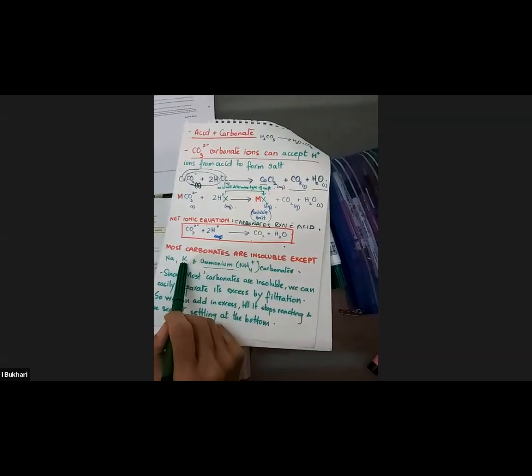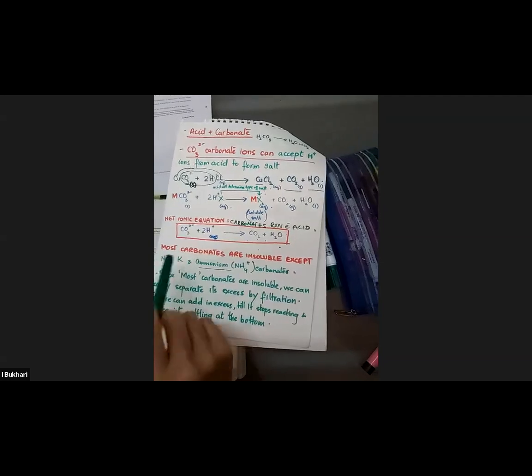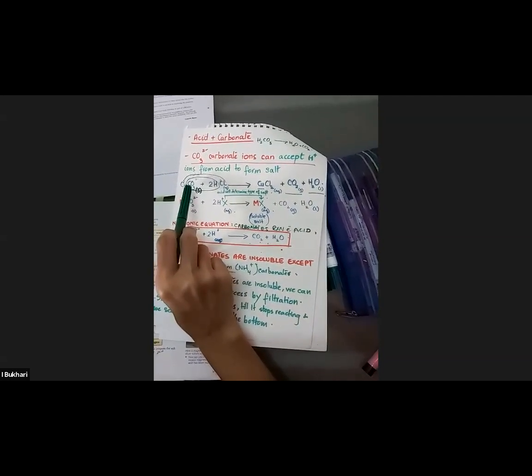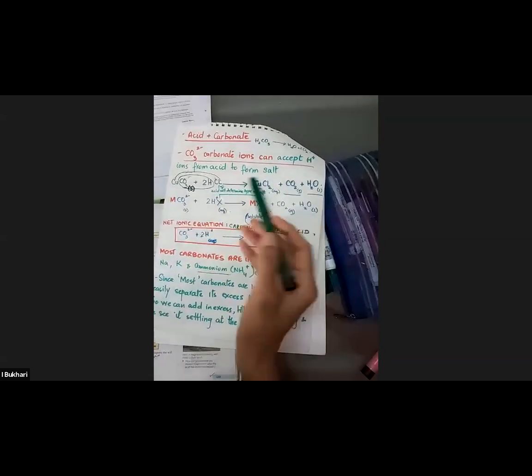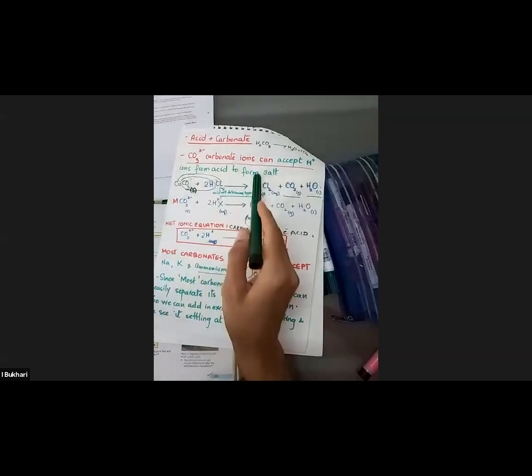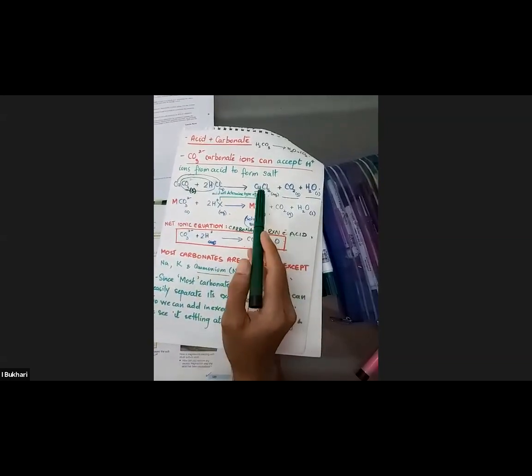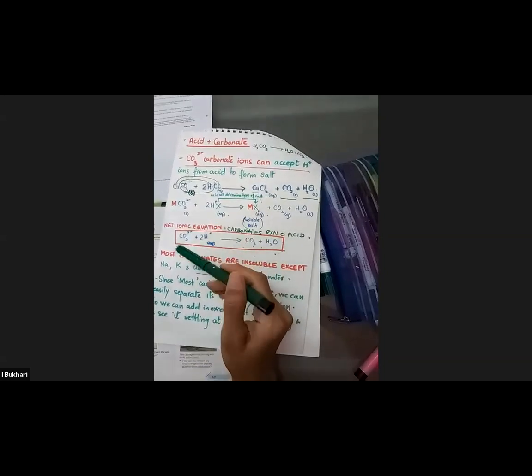So what should you do instead? You cannot add excess, because then the leftover, unreacted carbonate would stay in the solution and you wouldn't know, and it would contaminate your salt. So you would have some unreacted leftover sodium carbonate along with sodium chloride.